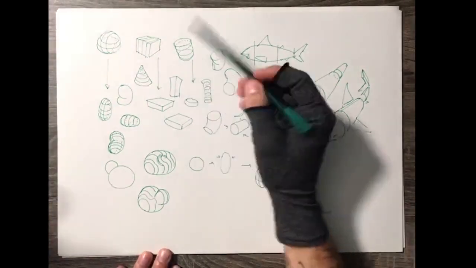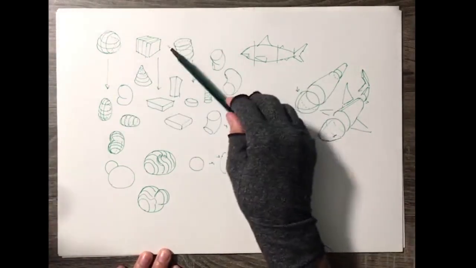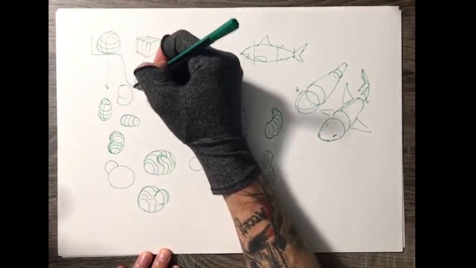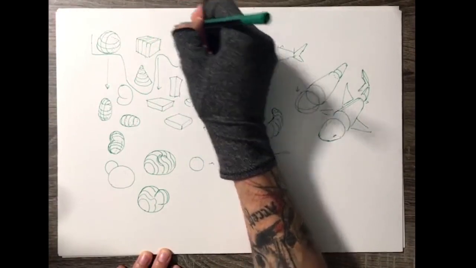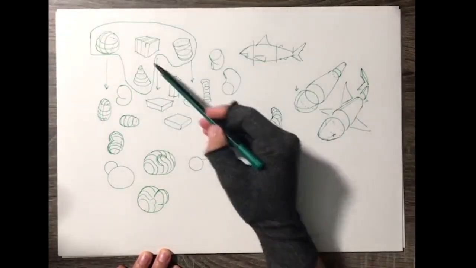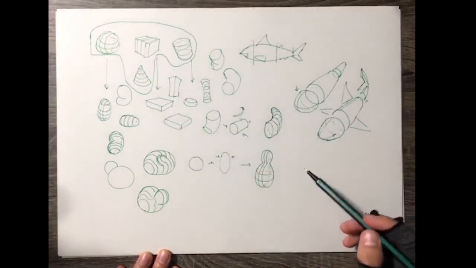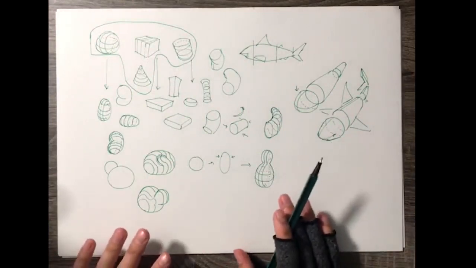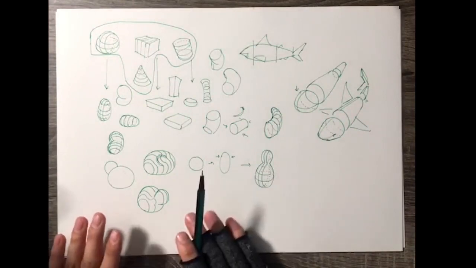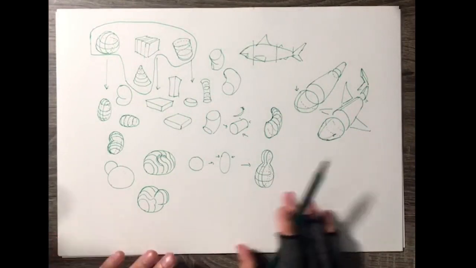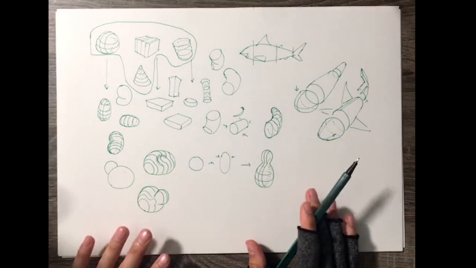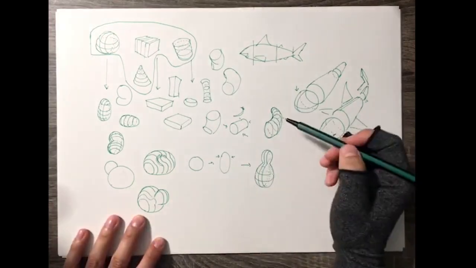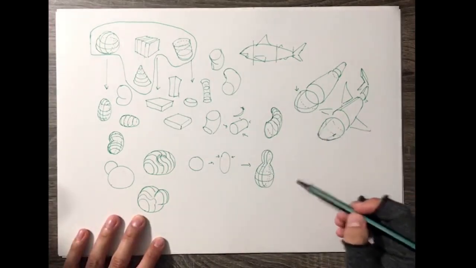All right. So now that we've seen this principle of simple primitive manipulation, right? Everything is derived from these simple shapes. What we're now able to do is see how those simple shapes work, because not every organic form is super straightforward like the shark that I'm drawing here, or just the simple forms that I'm manipulating.